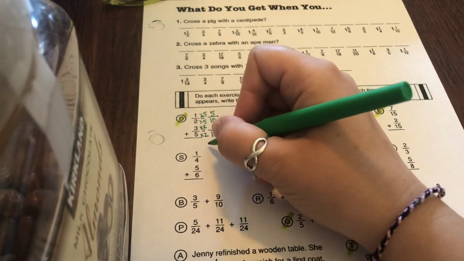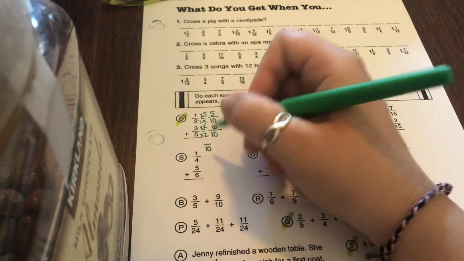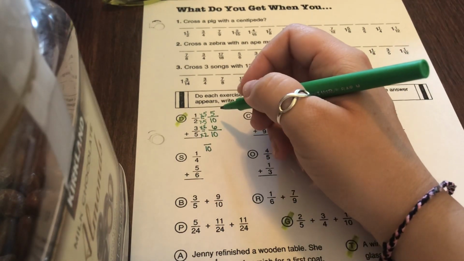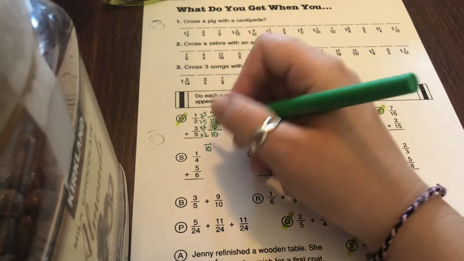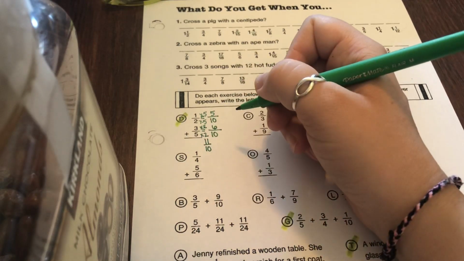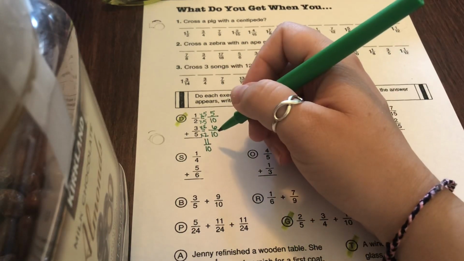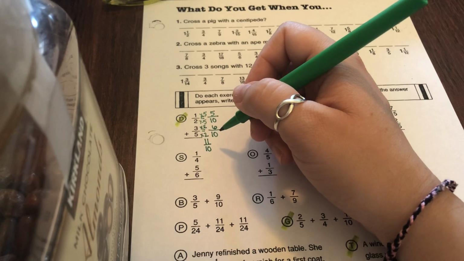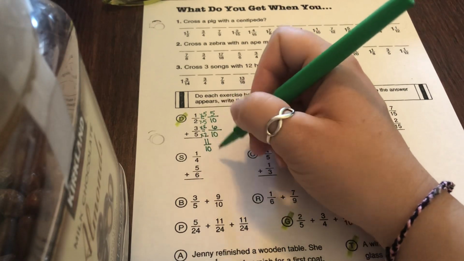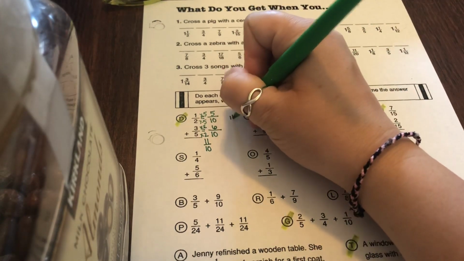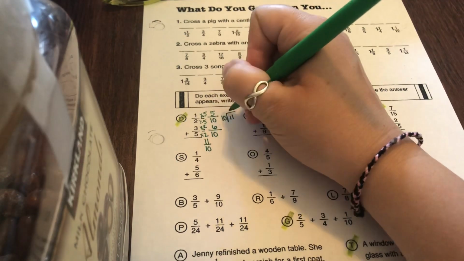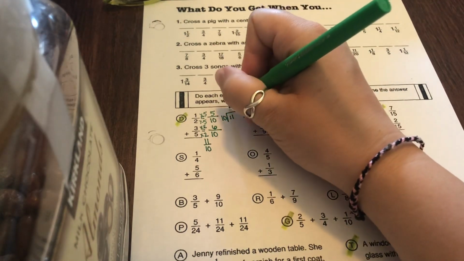Now that you have a common denominator, keep that the same and add or combine the numerators. 5 plus 6 is 11. Am I done? No. Why? Because this is improper. So you take the top, divide it by the bottom. 10 goes into 11 once.